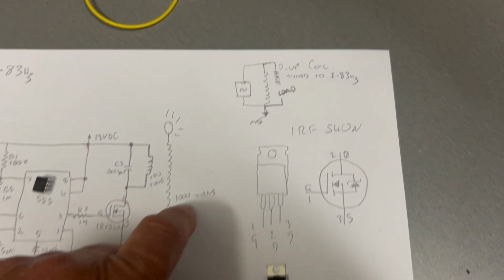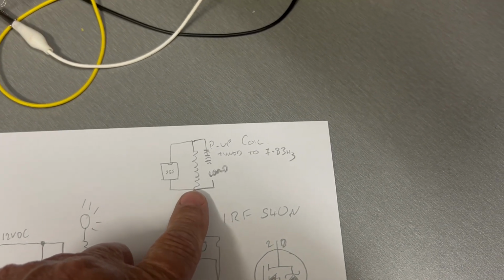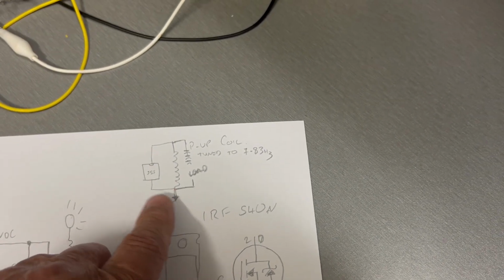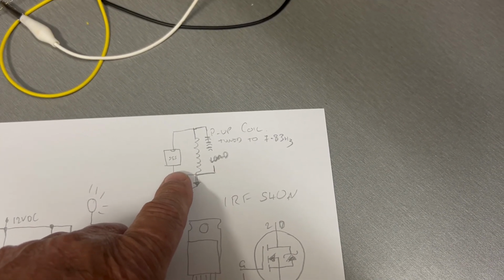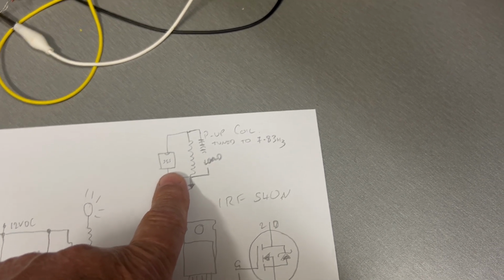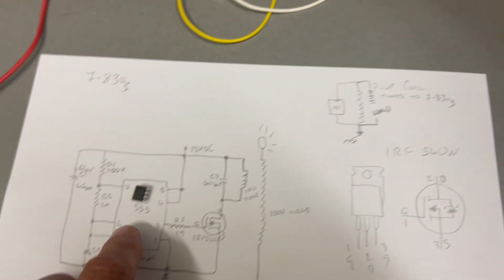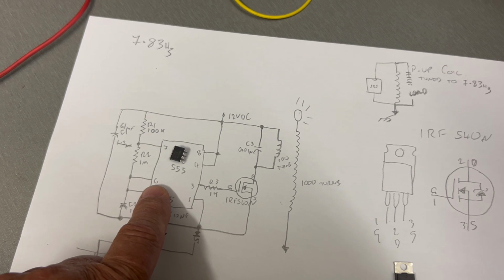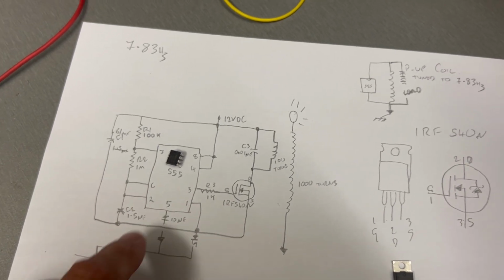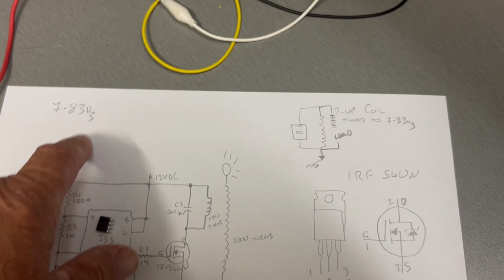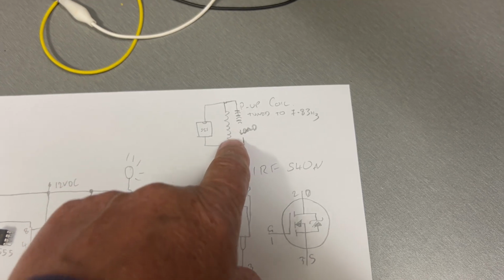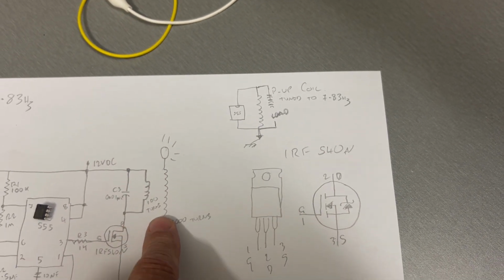And then all we need to do is make a pickup coil that includes a 555 timer circuit that's powered by about 10 milliamps, I think, with the same resonant value, 7.83 Hertz, so that the coil will resonate with this one.